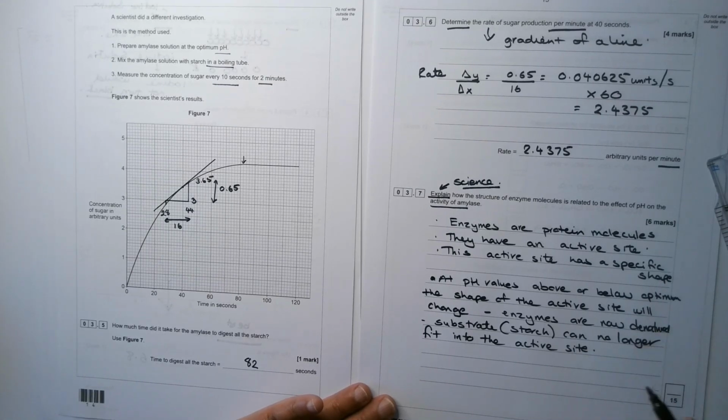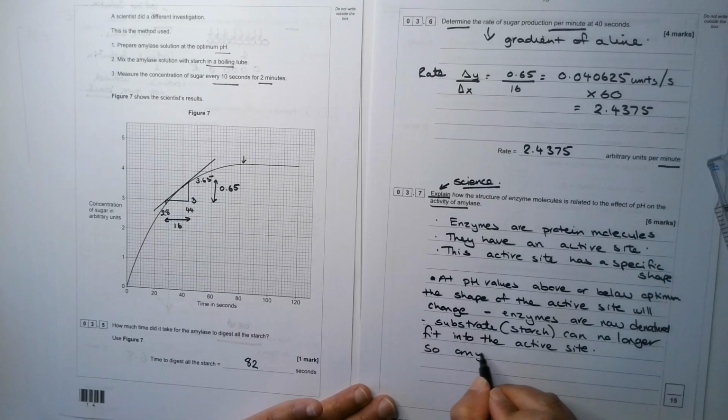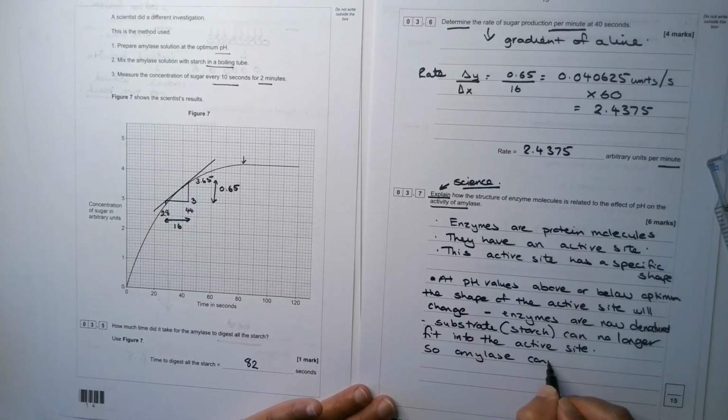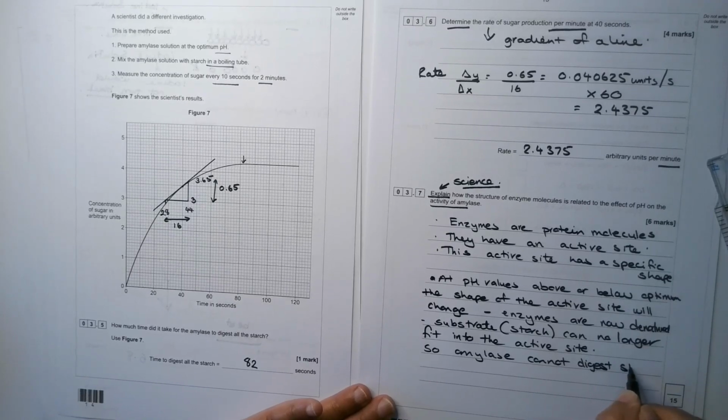Okay, and we've already said because the active site has been denatured, so amylase cannot digest starch.